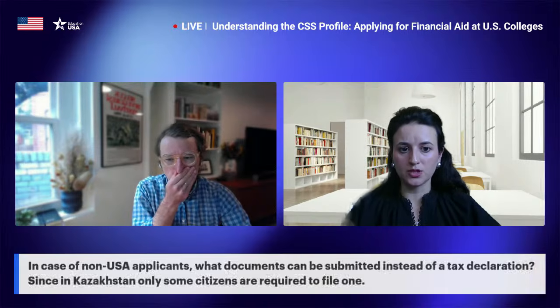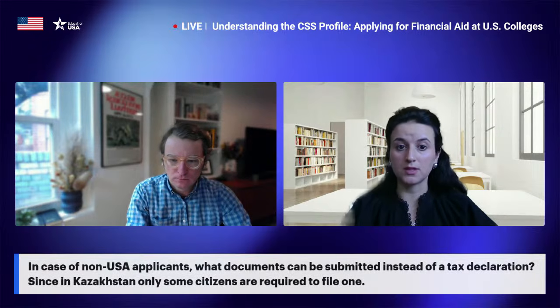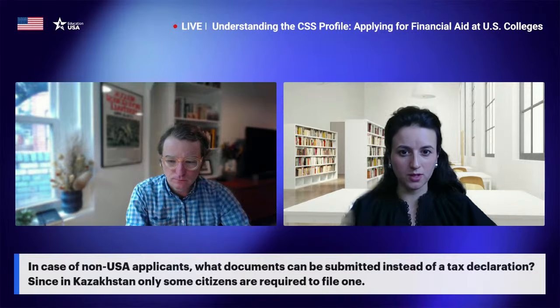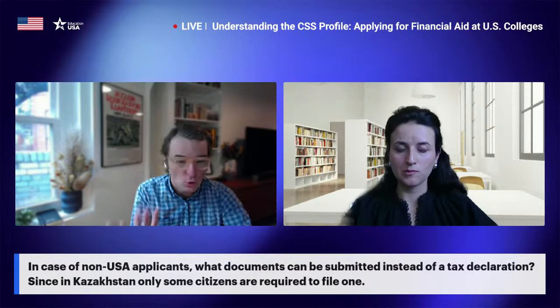Good. The next question, in case of non-USA applicants, what documents can be submitted instead of a tax declaration? I think you've given already some options. Yeah, that really depends on what kind of tax documents your country offers.